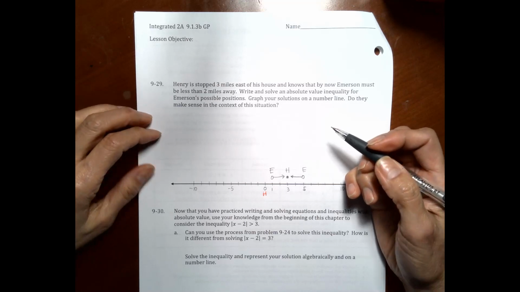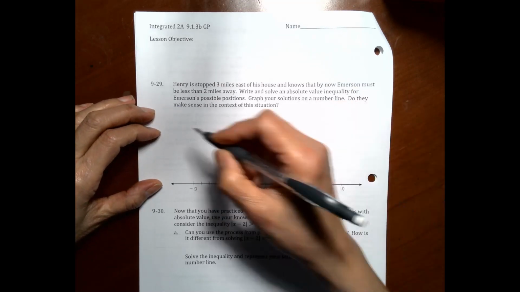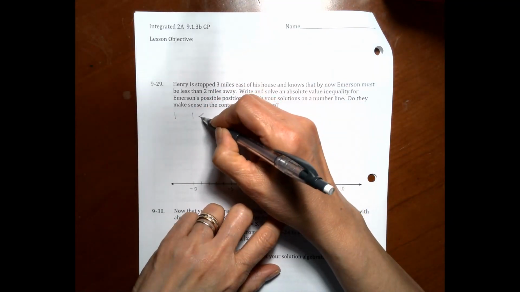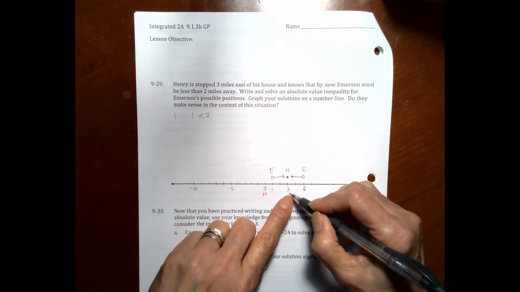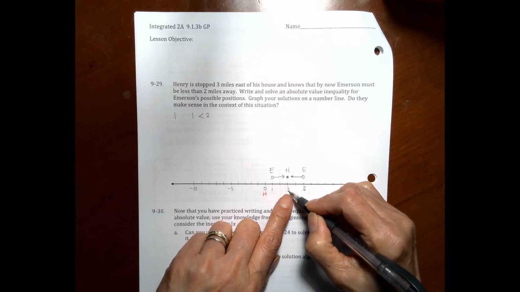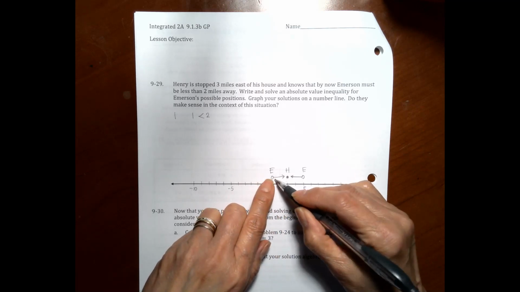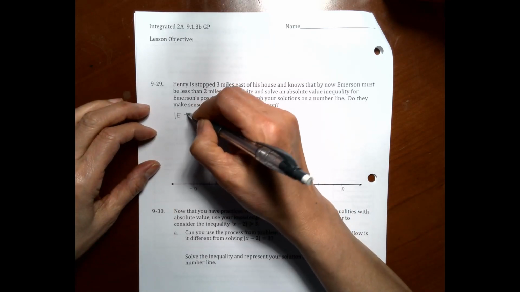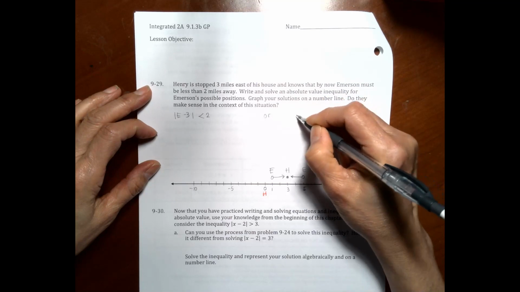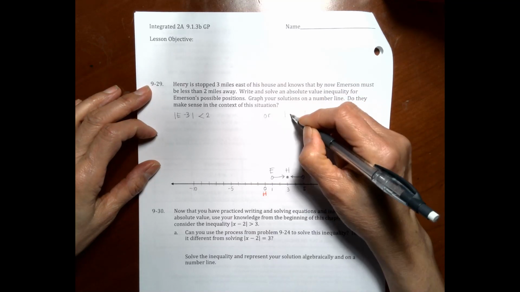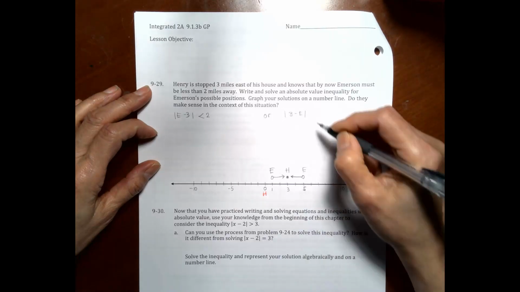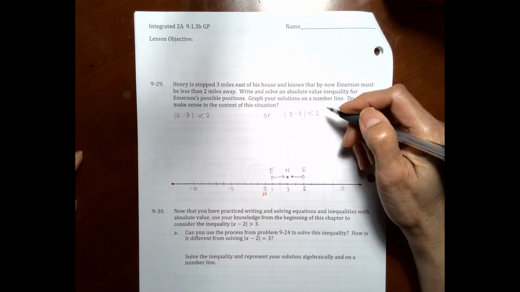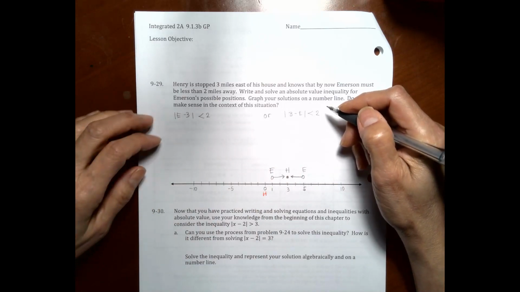Now, how do we write our absolute value inequality? We know that the absolute value inequality is less than 2, so less than 2 miles. And we know that 3 is the permanent position, a constant position for Henry. So the distance between them is Emerson minus 3. So the absolute value of E minus 3, or another one would be 3 minus Emerson, is less than 2. So we have two possible absolute value inequality expressions.